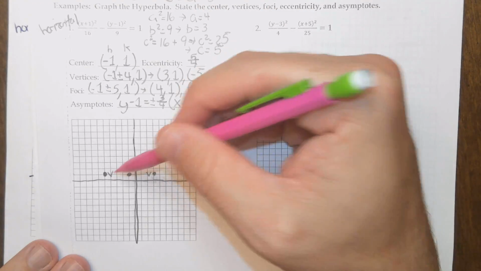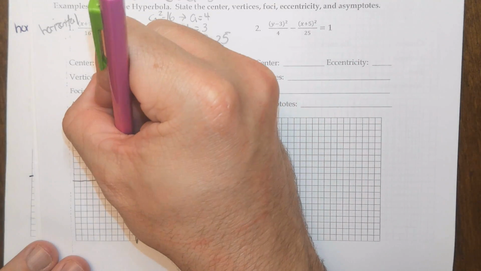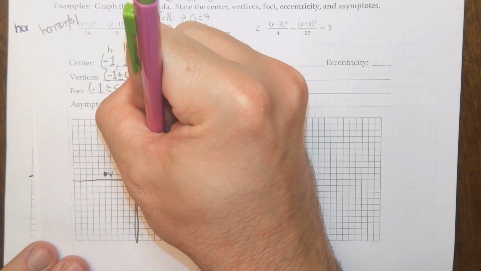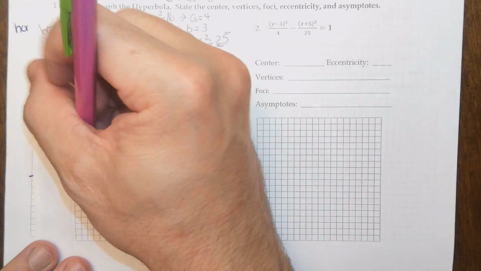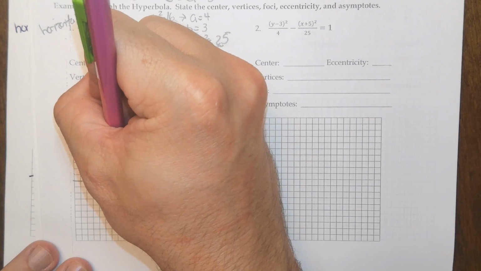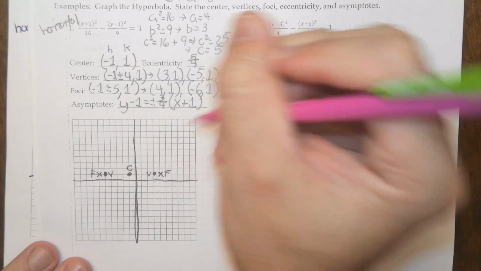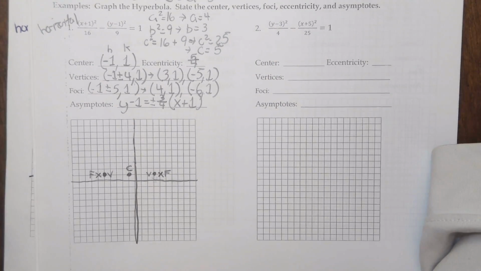Our foci are just left and right from the center C. So 5. Let's put an X there, and we put an F next to it. There's our focus. Same thing from the center, we're going left 5. Put an F there as well. Notice again, the foci are always outside of the vertex, and they're going to be inside the hyperbolas. Okay, now we're almost done.